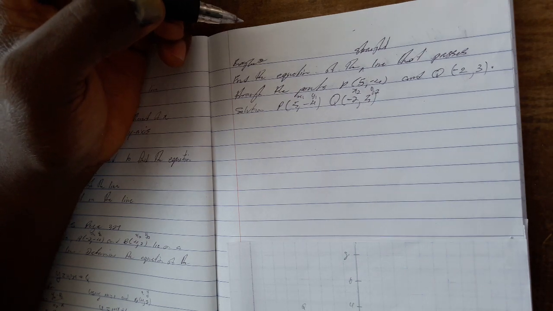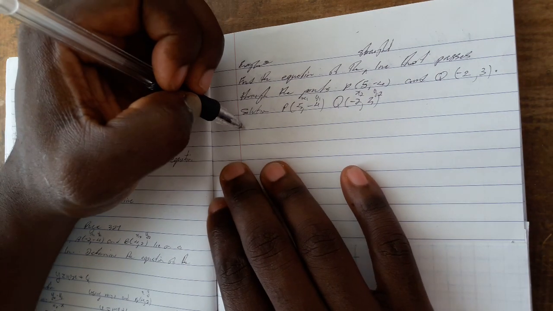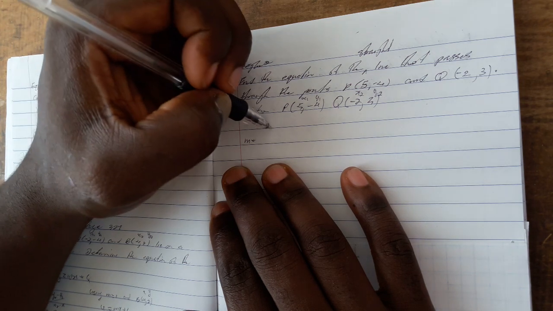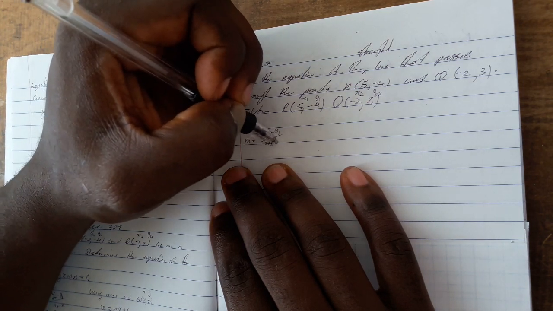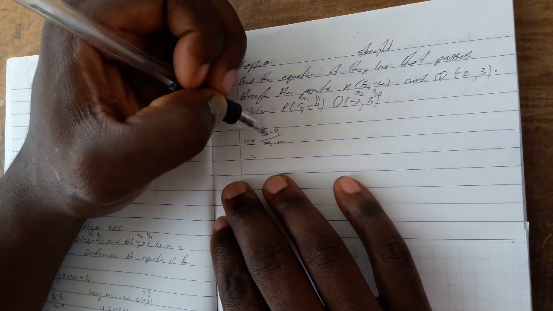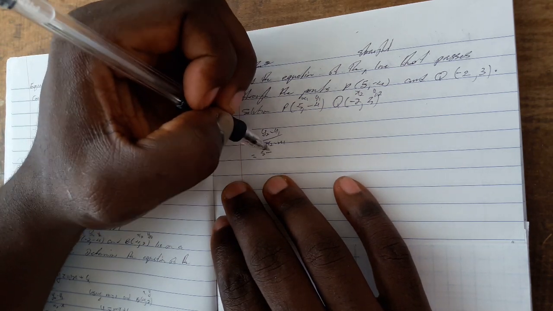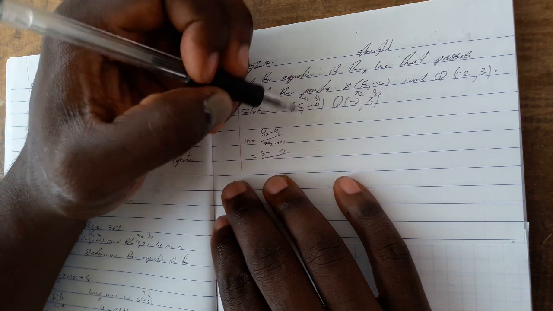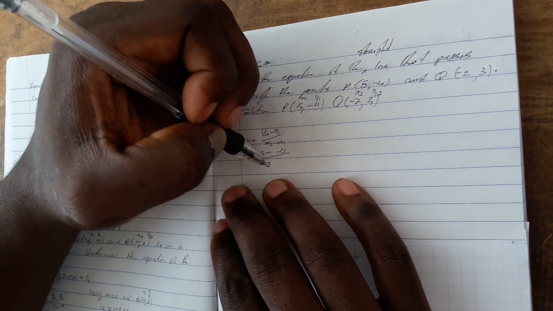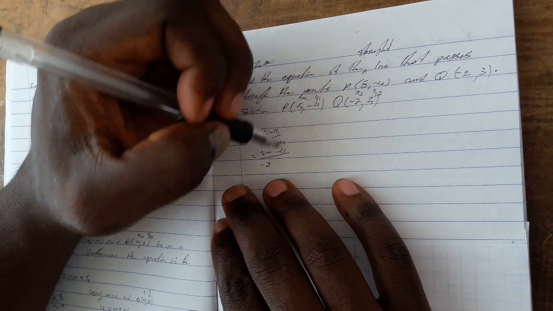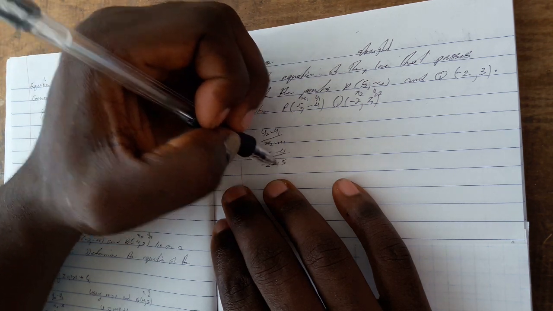Two things are needed to find the equation of the straight line. The gradient, so we need to find the gradient m equal to y2 minus y1 divided by x2 minus x1. So y2 is 3 minus (-4), divided by x2 is -2 minus 5.